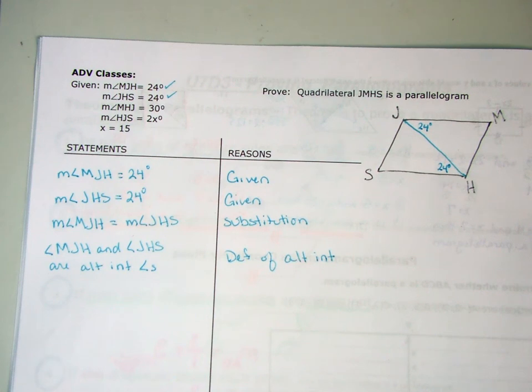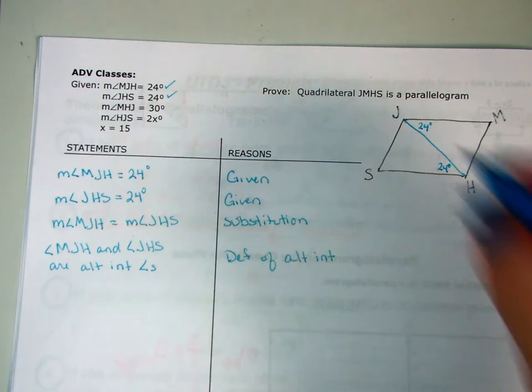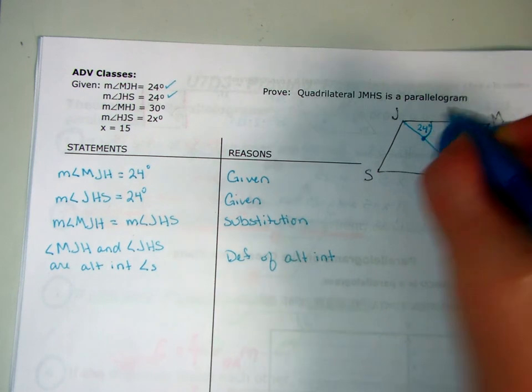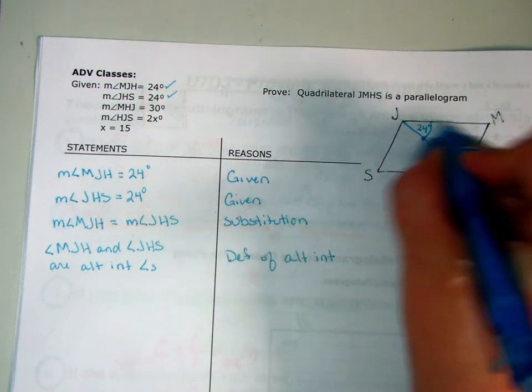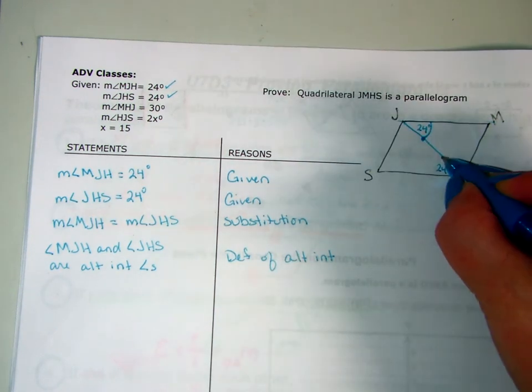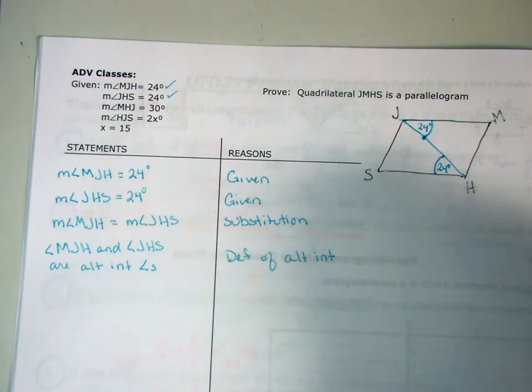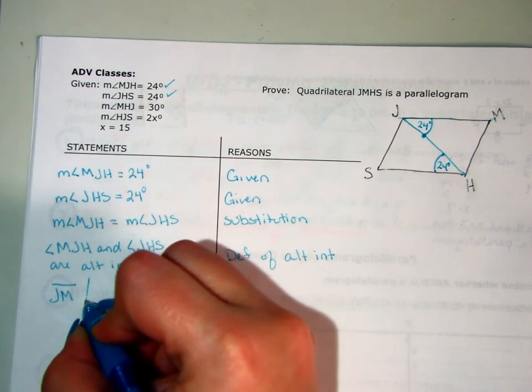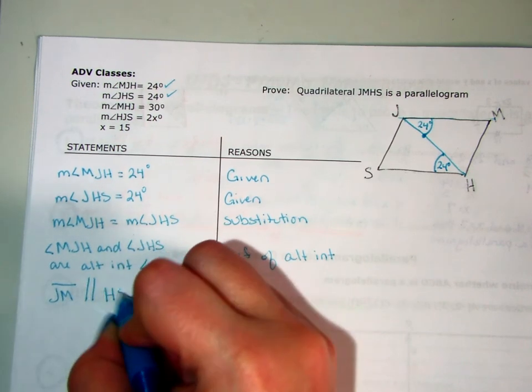Oh, so now I have two congruent alternate interior angles. What does that tell me about this picture? I have parallel lines. Which lines are parallel? Remember, from the transversal, if I go across that angle, it'll show me what line I'm working with, right? JM. And if I go from the transversal across that angle, HS. So JM segment is parallel to HS segment.